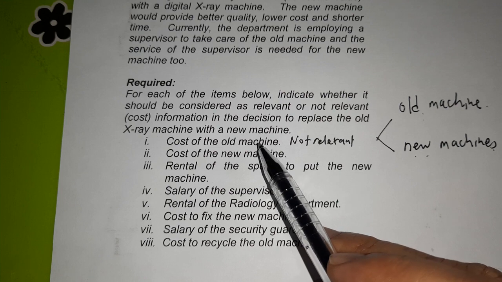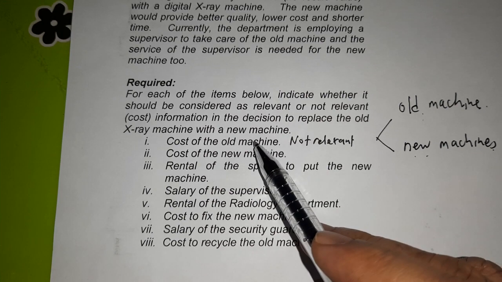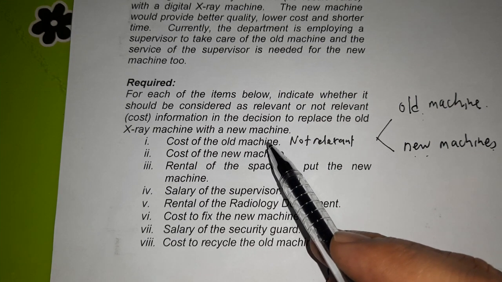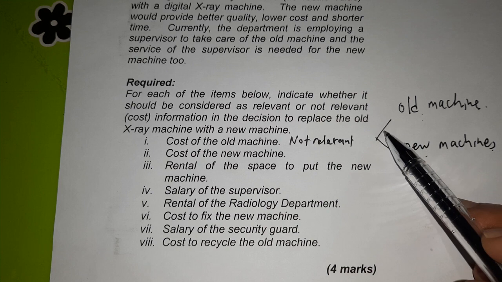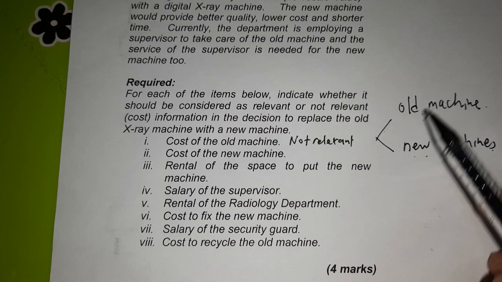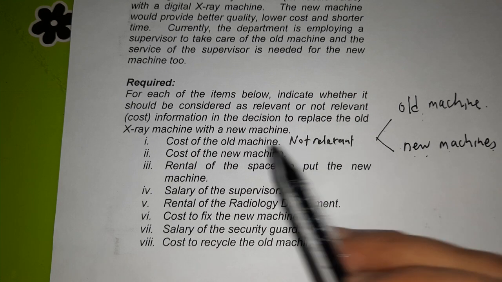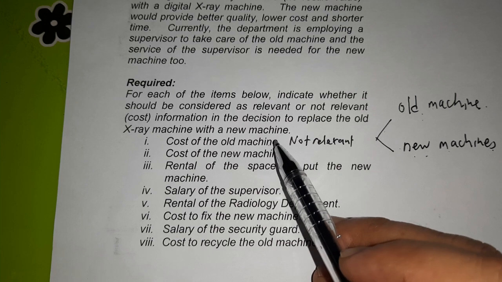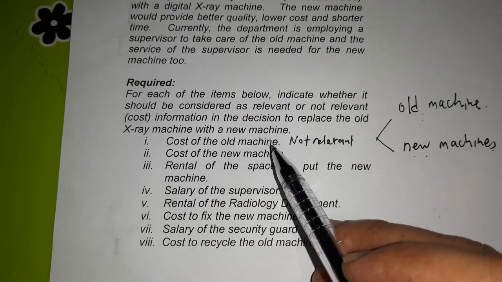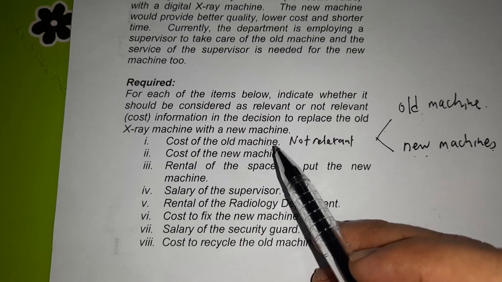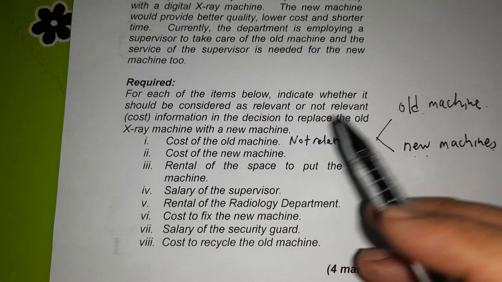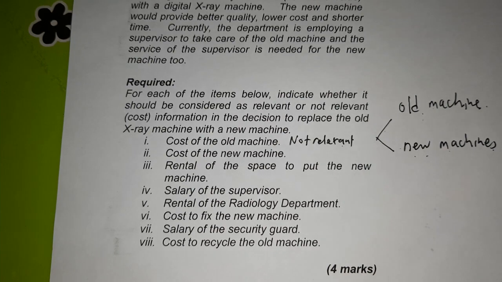Let's say 3 years ago, the hospital purchased this old machine for $10,000. Today, whether the business wants to continue using the old machine or purchase a new machine, this cost will not change. The business or the hospital has paid $10,000 several years ago. Okay, so the answer is not relevant.